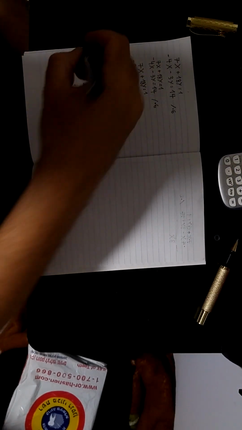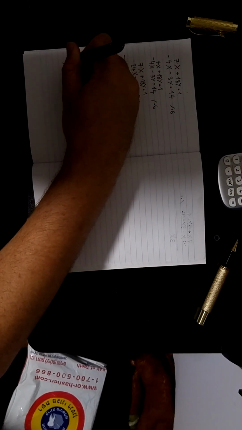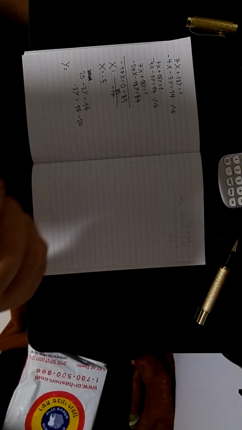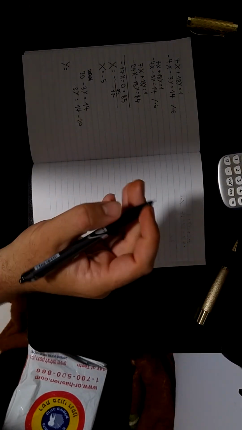So now we have to divide some number by the coefficient to solve the variable y.